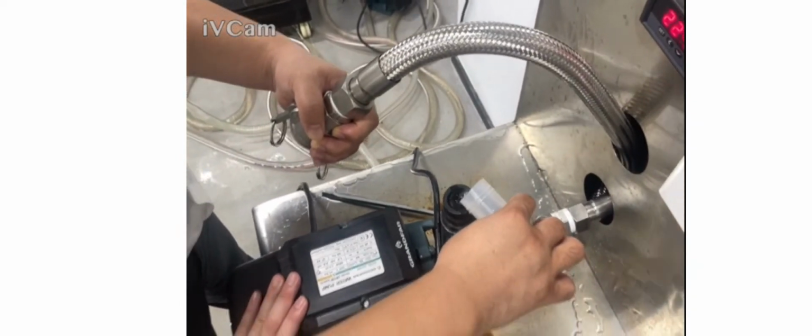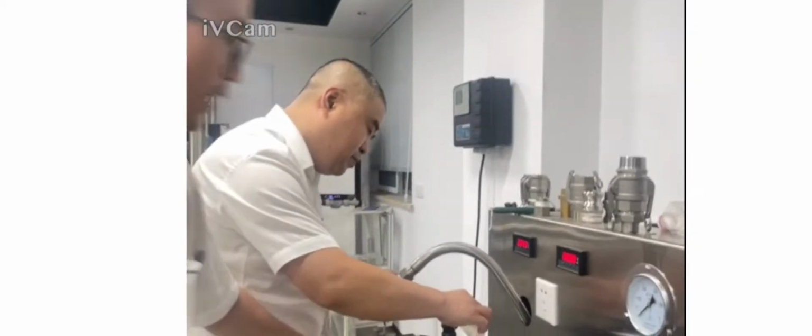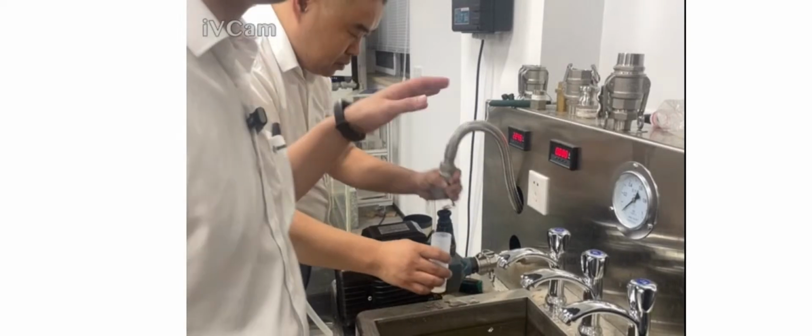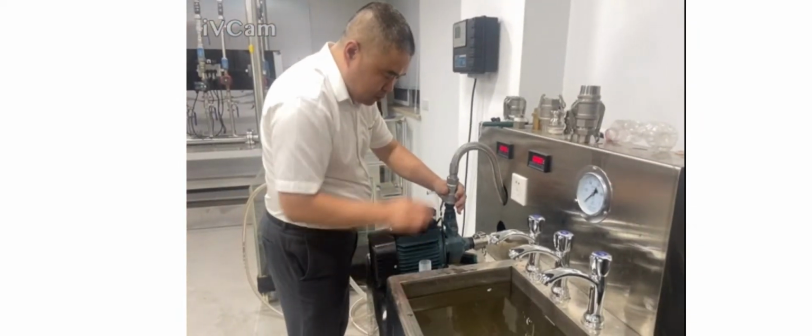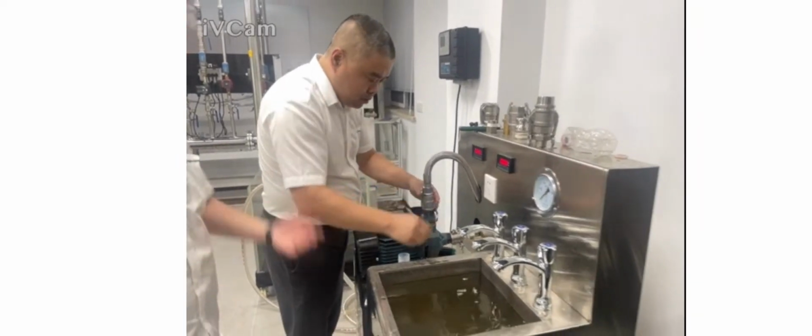The thing we need to make sure is that the inlet water needs to fill not just the pump body but also the hose, so that we can make the pump work normally.